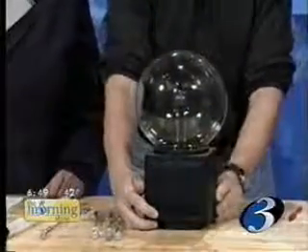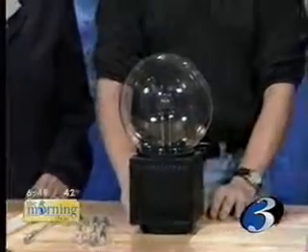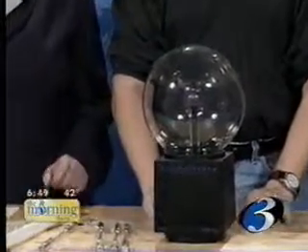Okay, so if we can dim the lights, I'm going to turn on this thing, which is a plasma ball, which came from the mall. Okay, whoa, that's pretty dark.